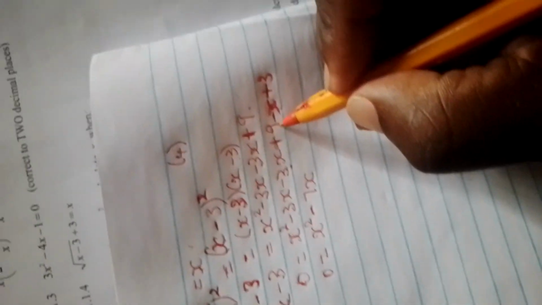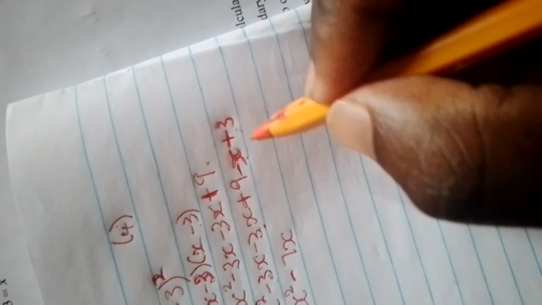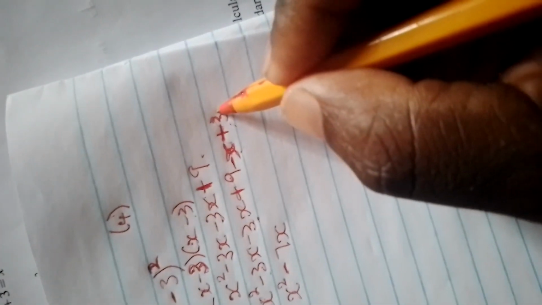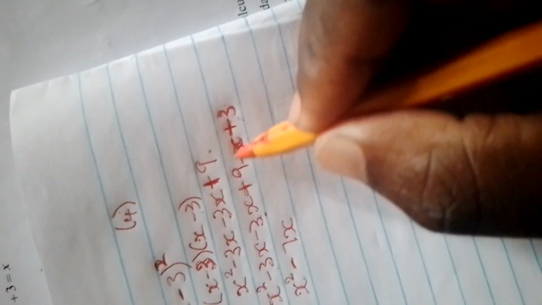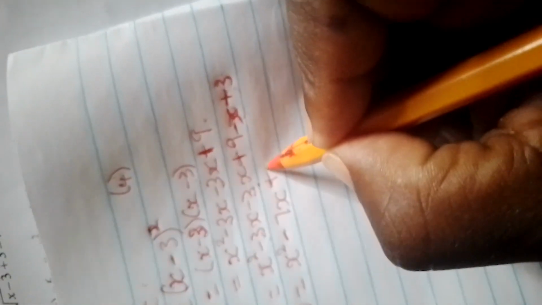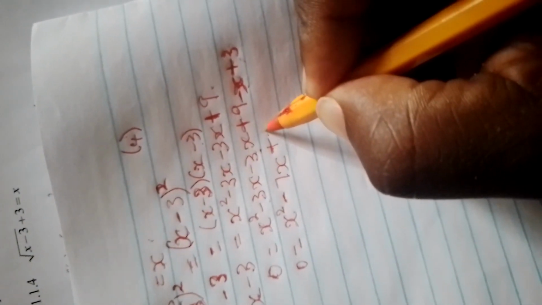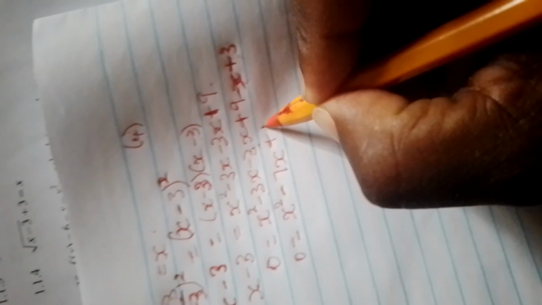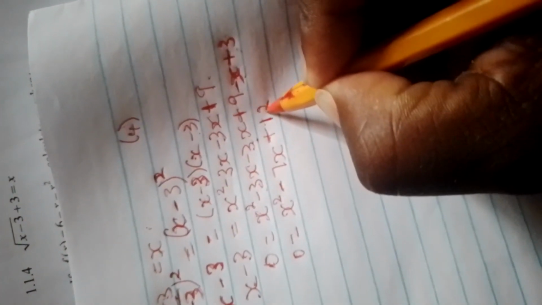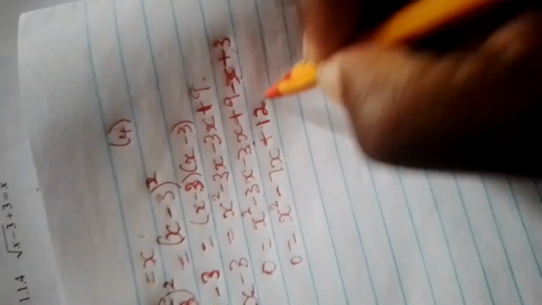So the like term of 9 is 3, and it's going to be 9 plus 3. 9 plus 3 is 12.